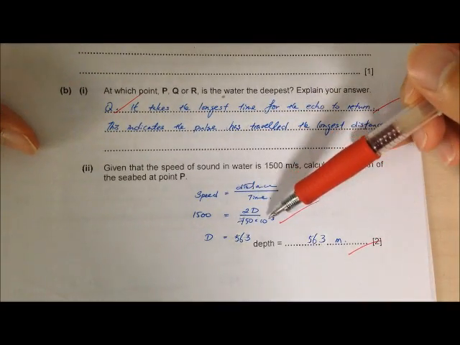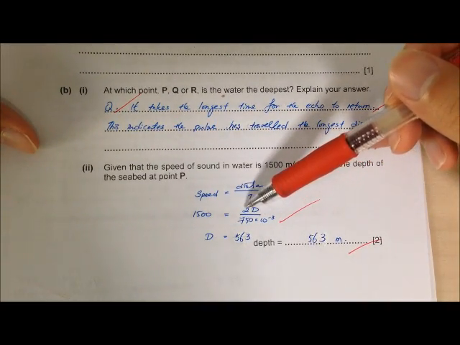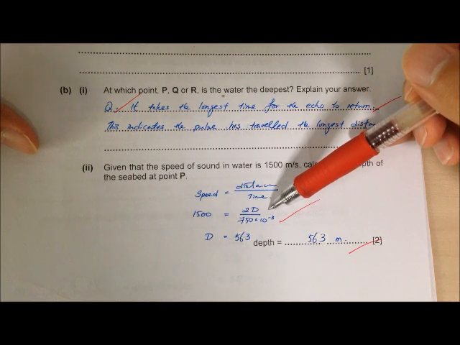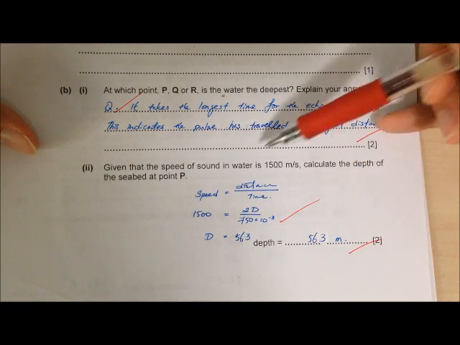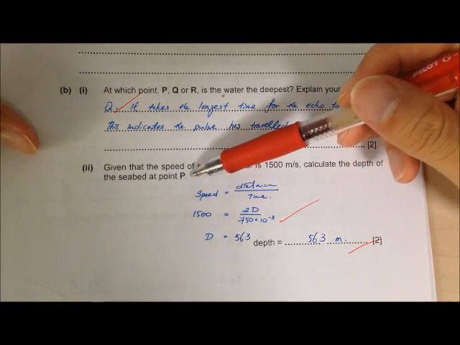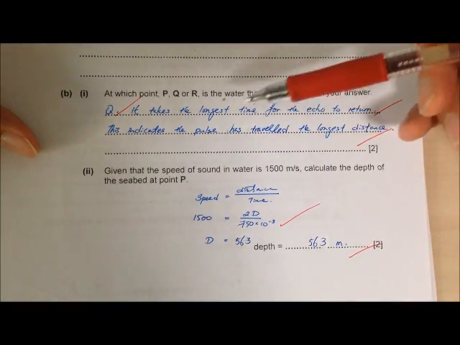Okay, for part 2, be very careful because we are using echo, so this distance is actually 2 times the depth. So you must have this. And be very careful, they are actually talking about point P, okay, not point Q. Okay, so this is point P.